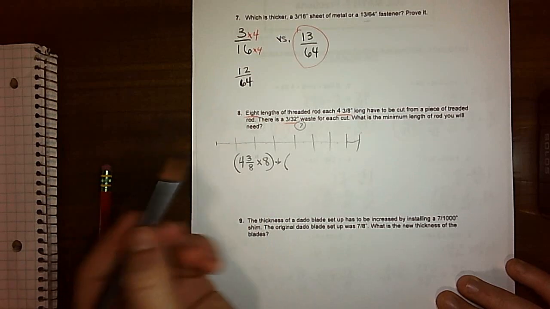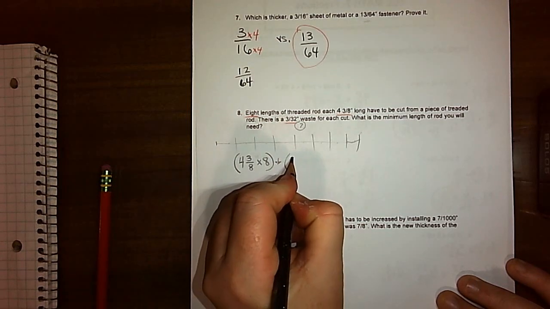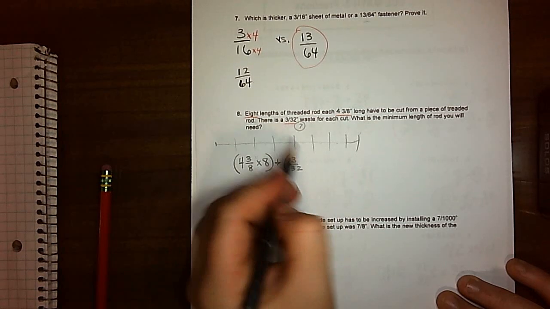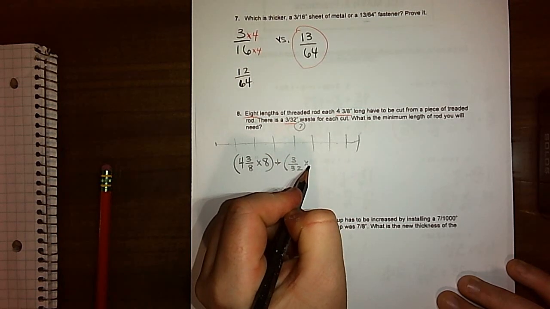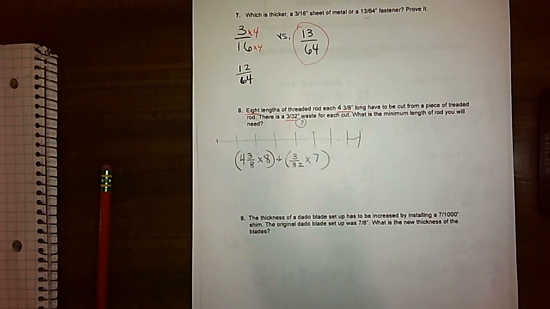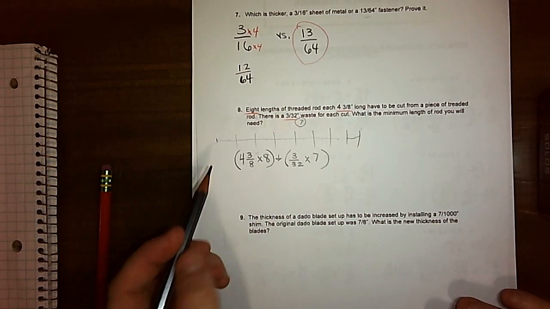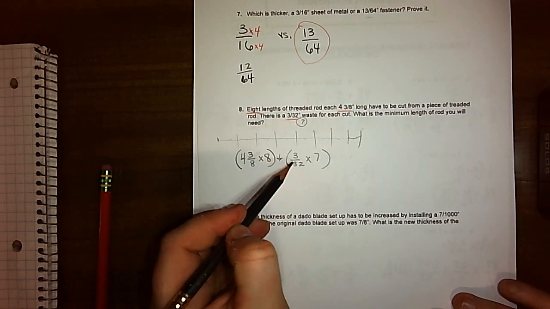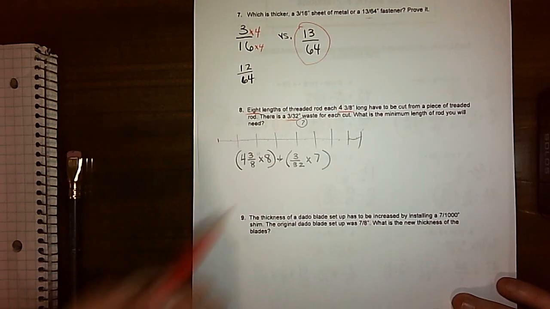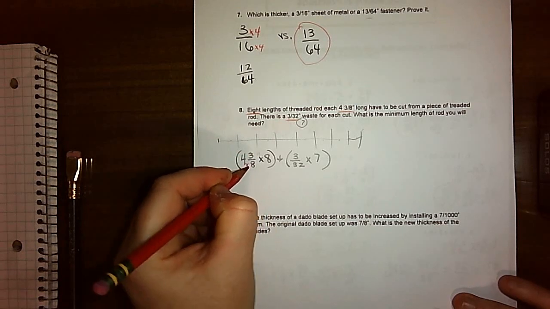And inside, I want the waste number. And again, I'm making 7 cuts. We're trying to find the minimum length of rod, so I don't have a whole lot of other waste. Does this make sense so far? Yes. Okay, good. So again, remember we have a mixed fraction here. I want to turn that into an improper fraction.